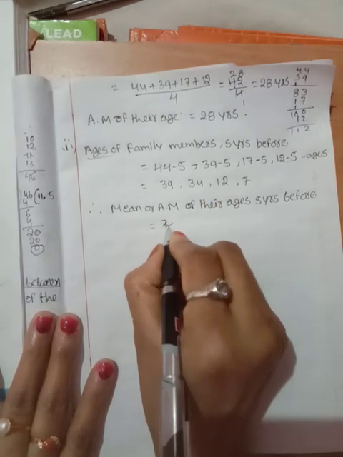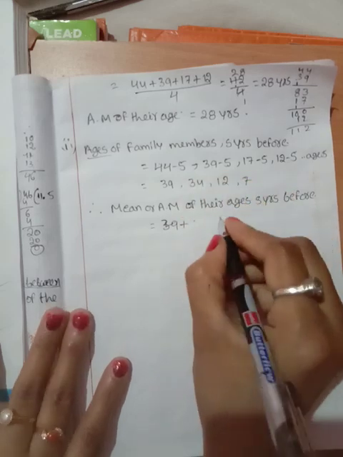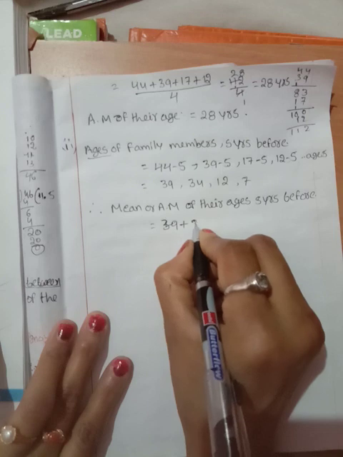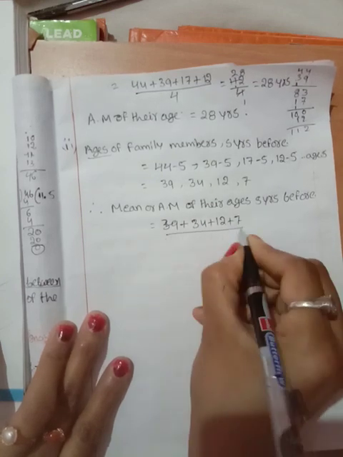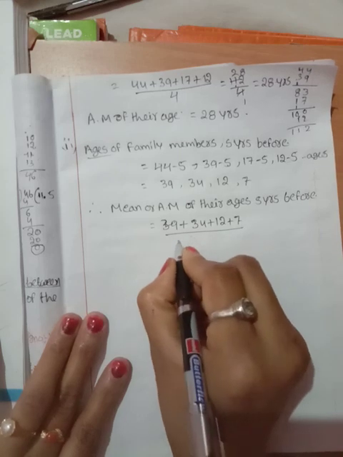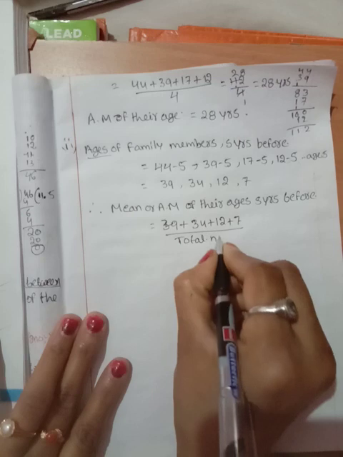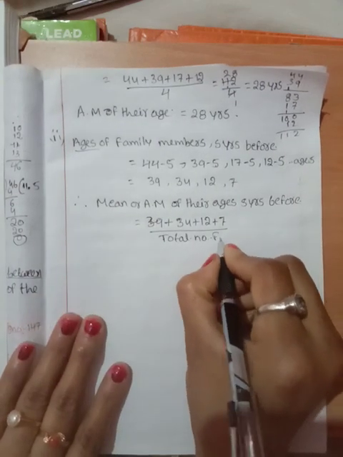Mean is the sum of the family members' ages 5 years before, divided by the total number of family members.